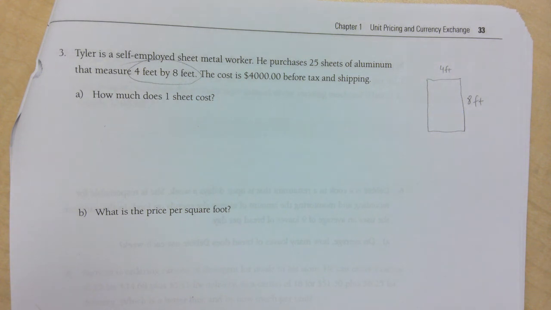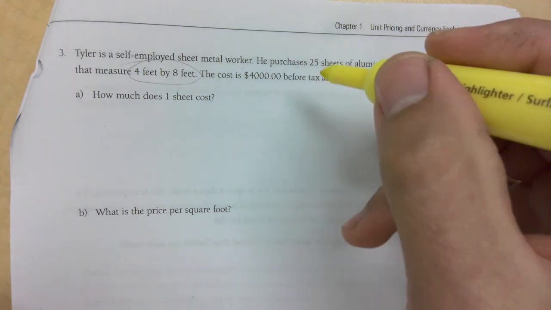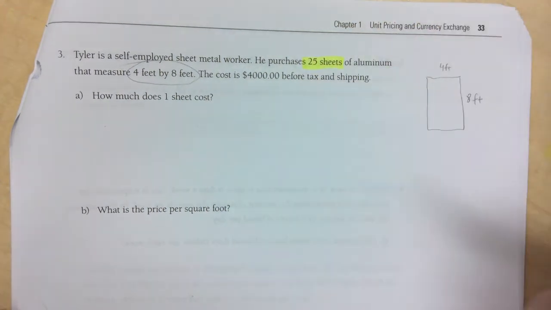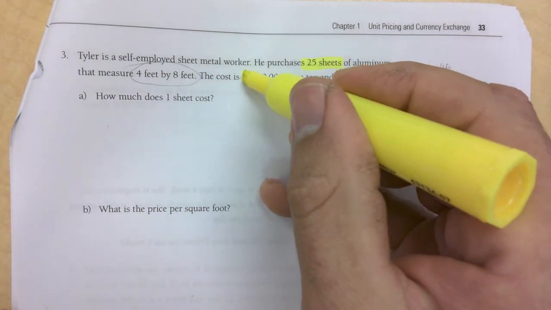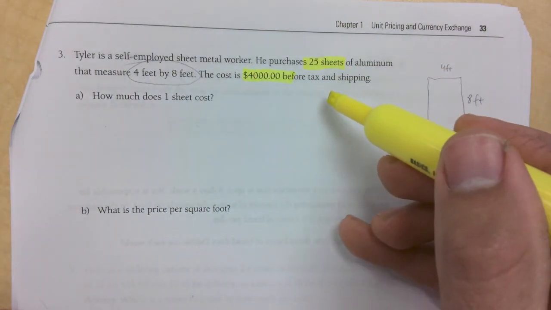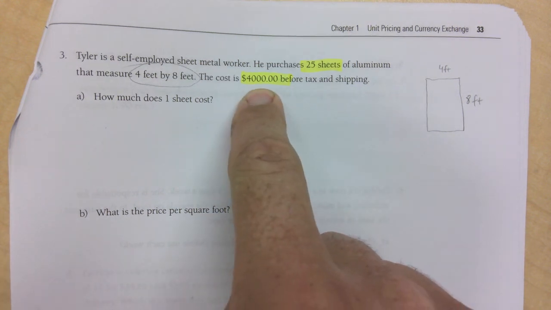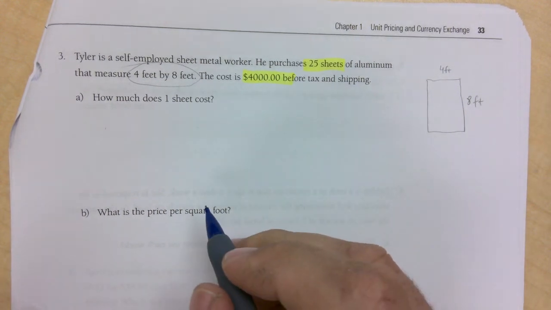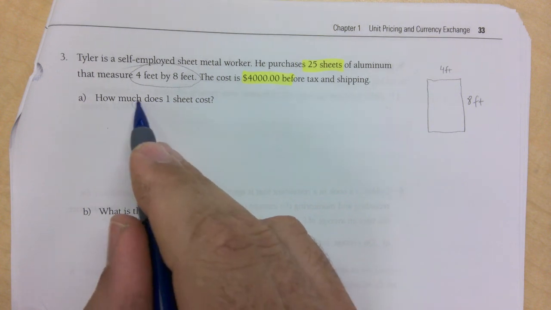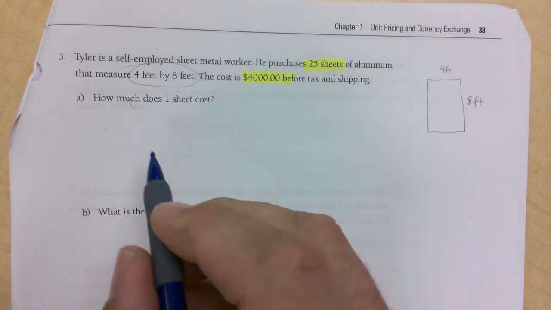Okay, and the cost would be $4,000. But the key here is you're buying 25 sheets that measure 4x8, and the cost is $4,000 before taxes and shipping. So they're saying that this does not include taxes and shipping. So that's important there. So how much is one sheet going to cost you?